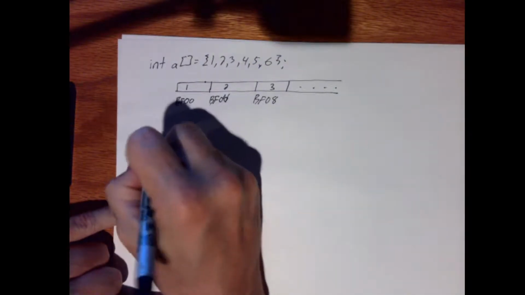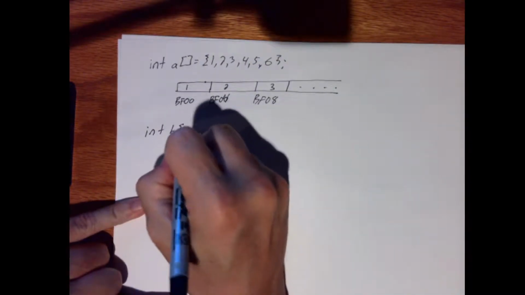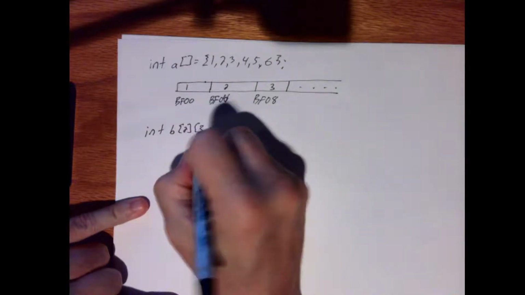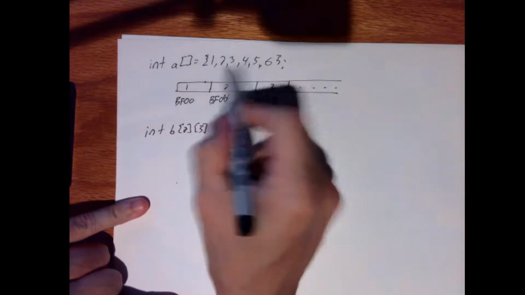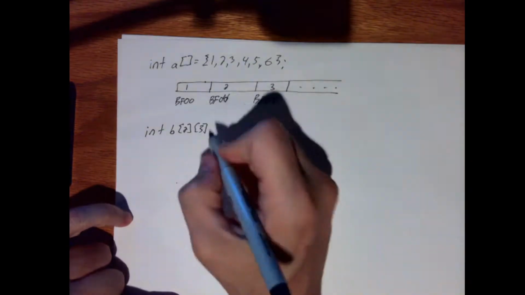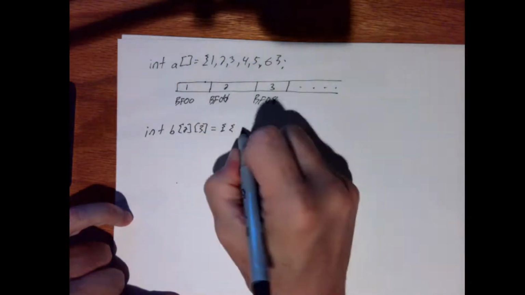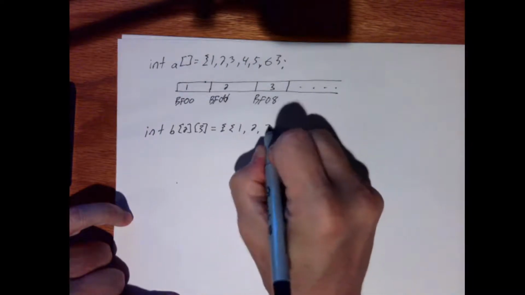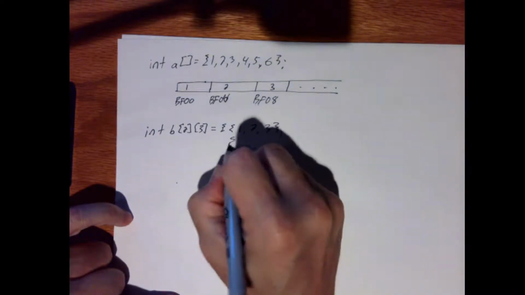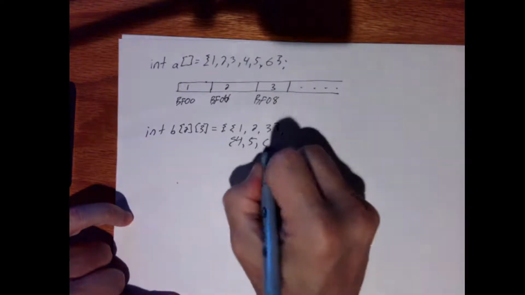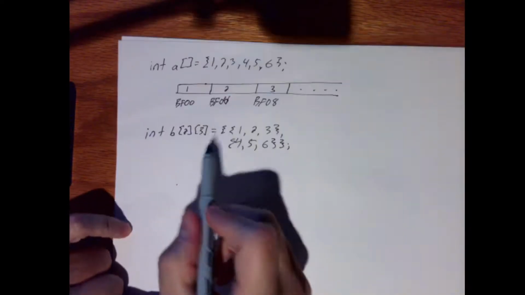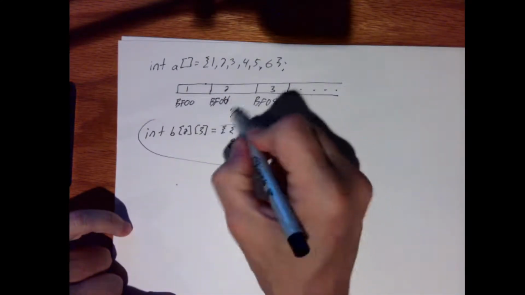But if I do this, int B, square bracket 2, square bracket 3, and technically I can leave the 2 out if I set everything up properly. That's when you can potentially have issues. 1, 2, 3, 4, 5, 6. What I'm telling you and what I just demonstrated in my program is this right here is stored this way as well.